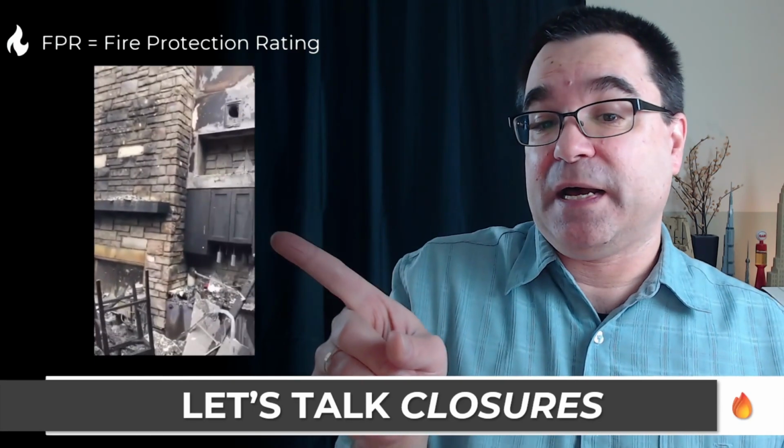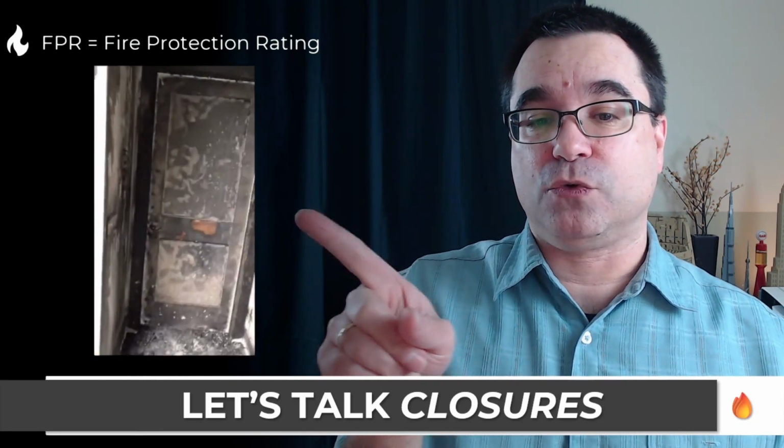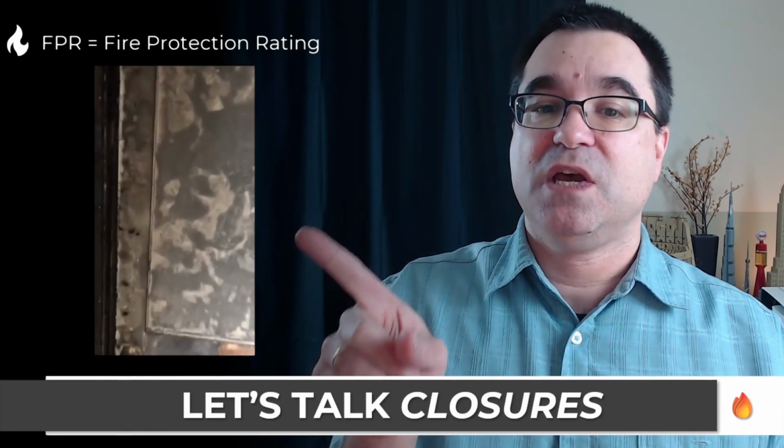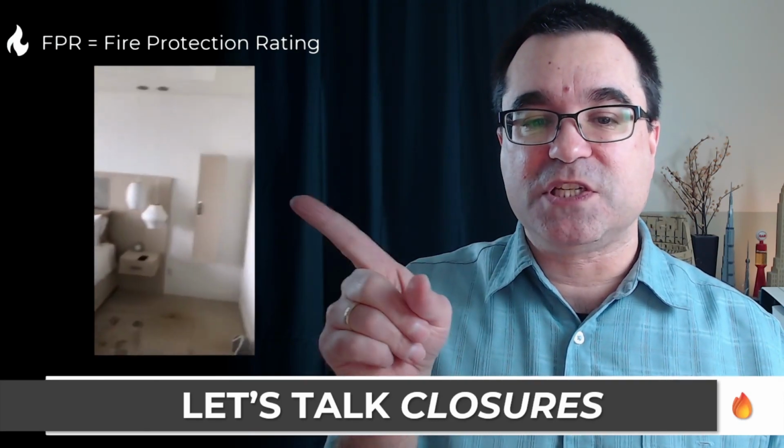Okay, this is in a house. It's a nice house, you can tell, but it was subject to a fire. And look at that door. That's the door separating the house from the bedroom. It's all burned, but look inside of this bedroom.